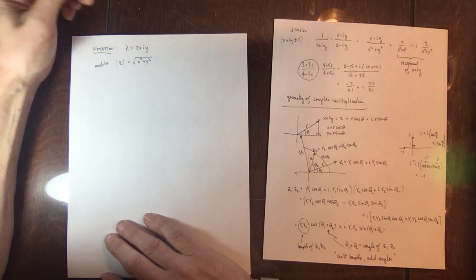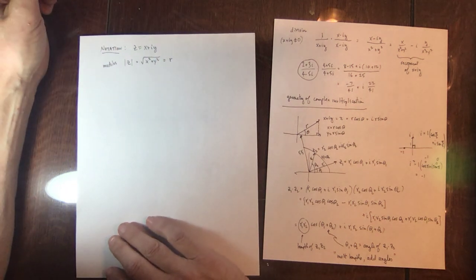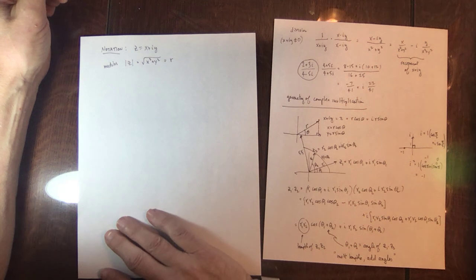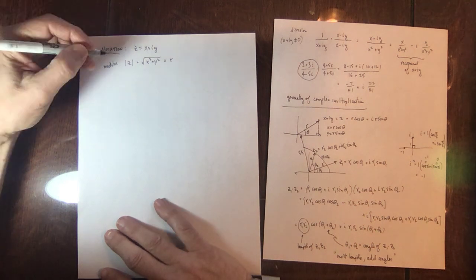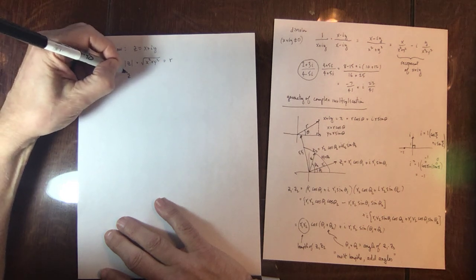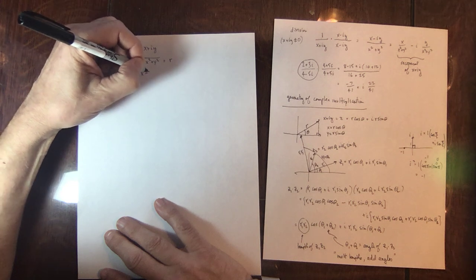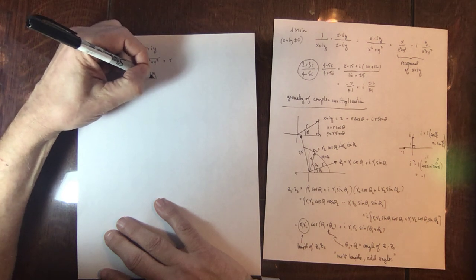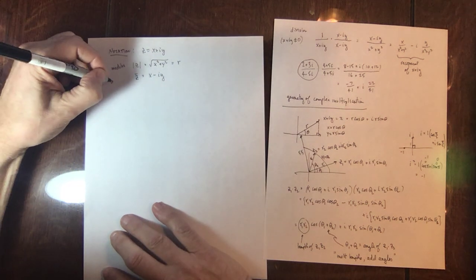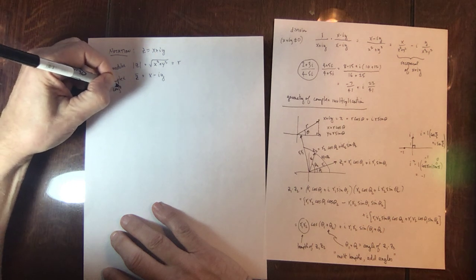You could think of it as r. That's the length of the vector, the modulus of the complex number. And then we also have something that's very useful. If we put a bar over it, what we're going to do is negate the imaginary part. And this is called the complex conjugate.